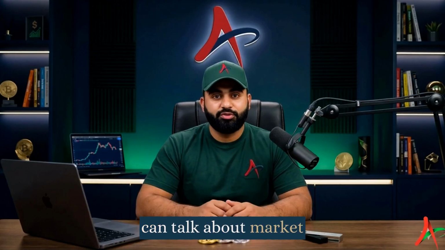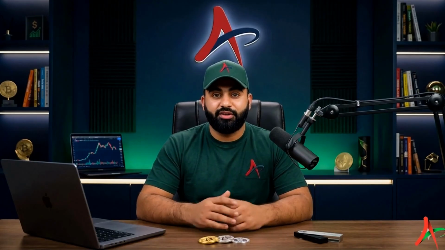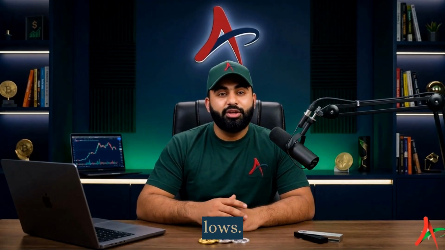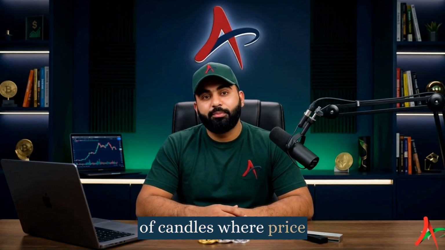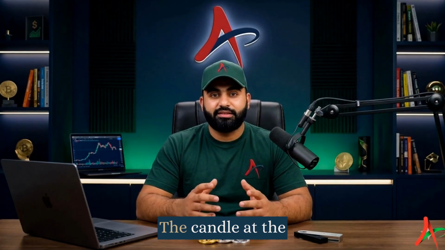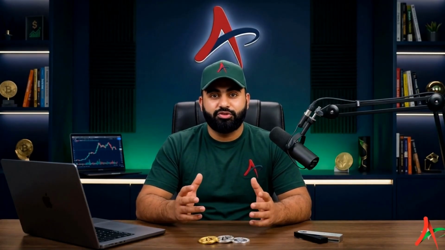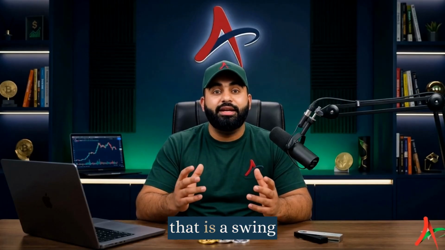The building blocks, highs and lows. Before we can talk about market structure, we need to define the two building blocks it is made from. Swing highs and swing lows. A swing high is a candle or group of candles where price reached a peak and then pulled back on both sides. The candle at the top of that move, with lower candles on both the left and right side of it, that is a swing high.